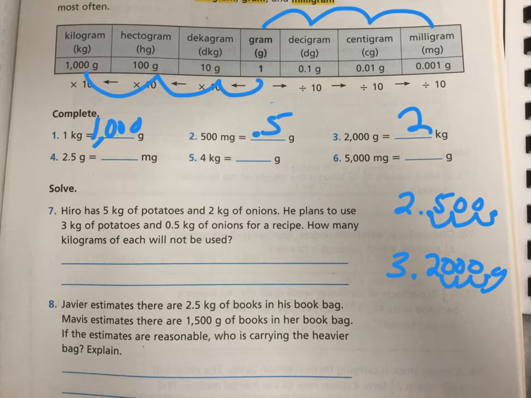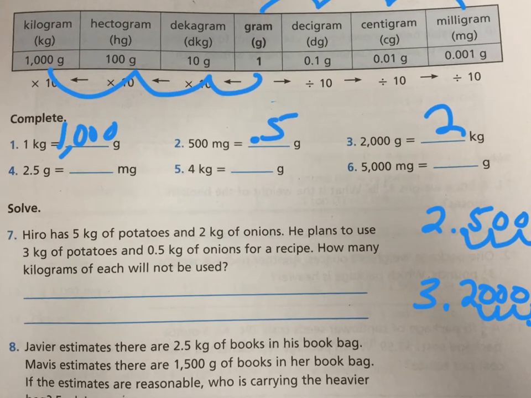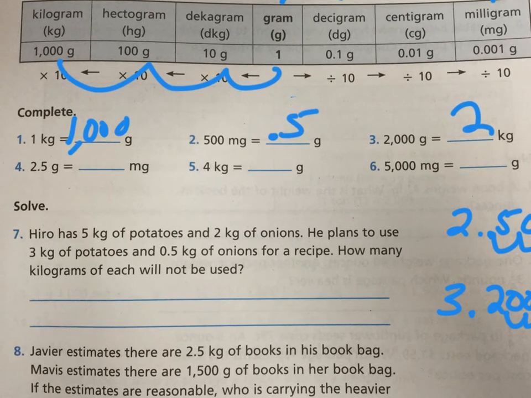All right, let's just show you some answers. We should have 2. Let me make this a little bit bigger now. Change the color. Make it a little smaller. 2,500 milligrams, 4,000 grams, and 5 grams.